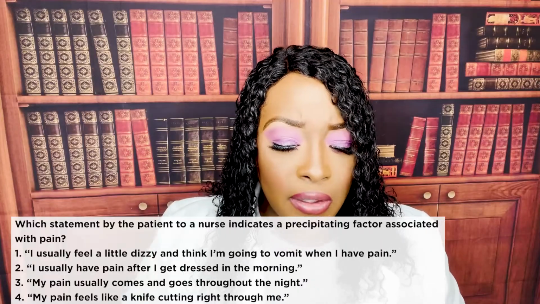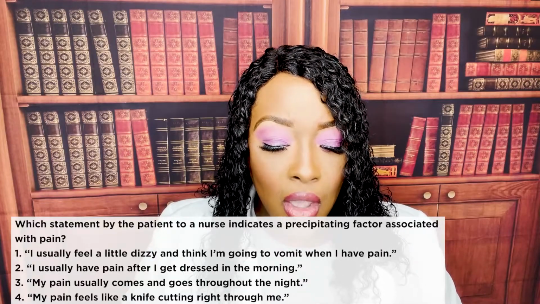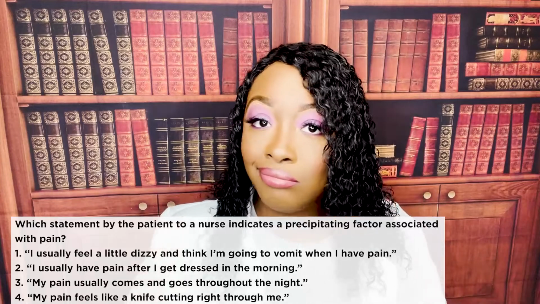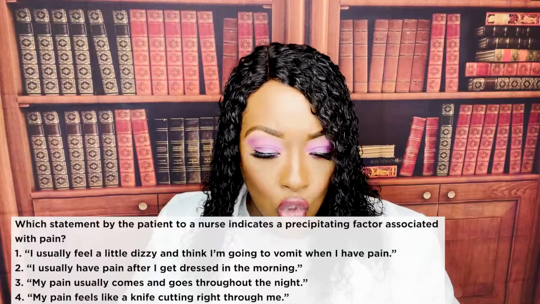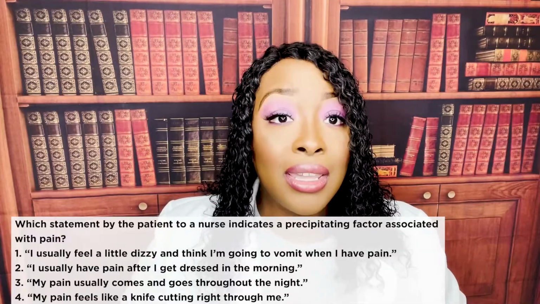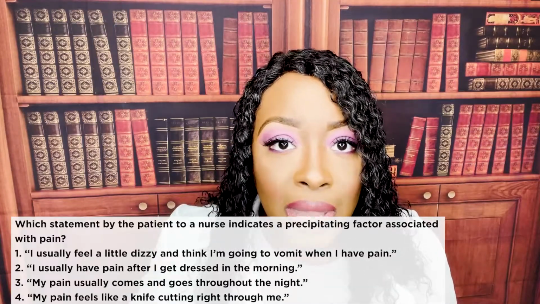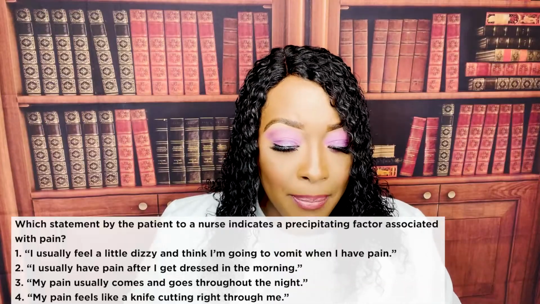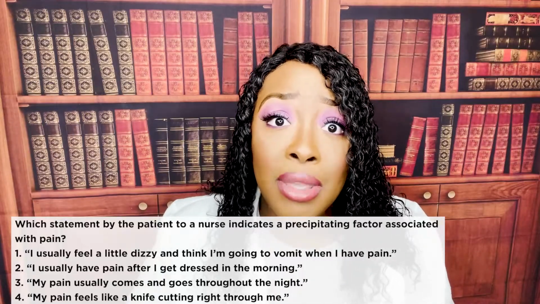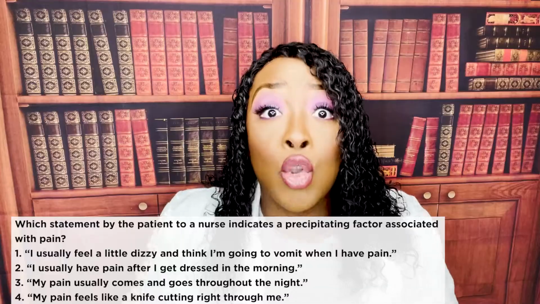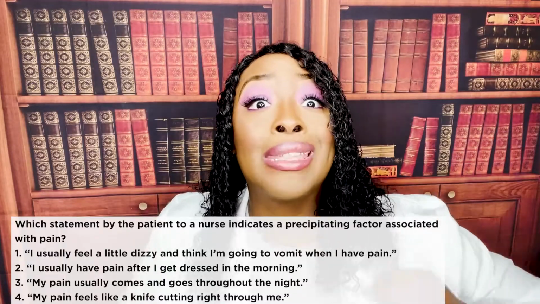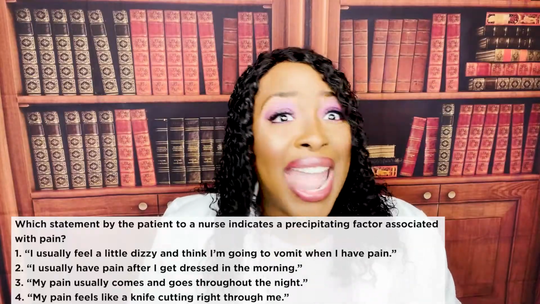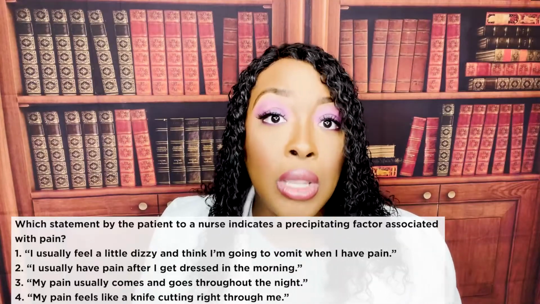1, I usually feel dizzy and think I'm going to die when I have pain. Not after, when I have pain. Choice number 3, my pain usually comes and goes. That's intermittent, guys. And number 4, my pain feels like a knife. Them describing that pain, they're actually describing the quality of the pain, okay? But the question is asking what is the precipitating, what induces it, what aggravates it. So number 2 is the correct answer.